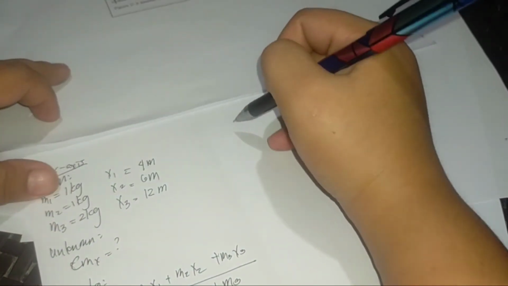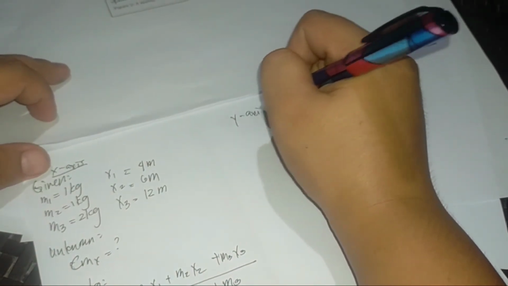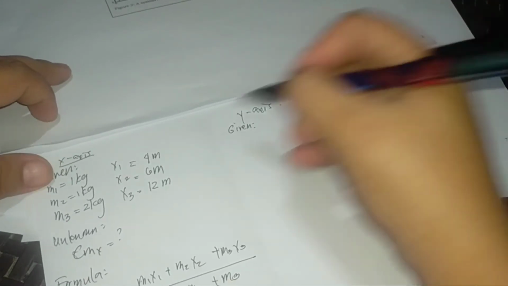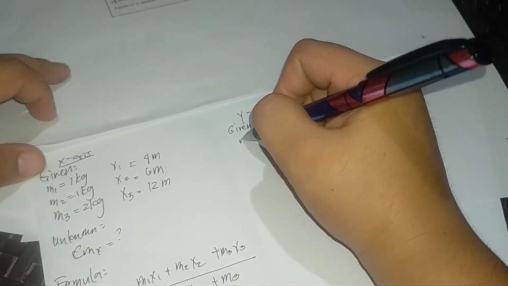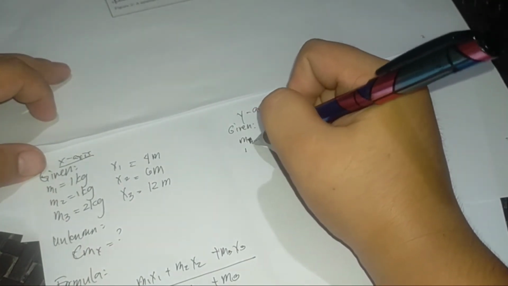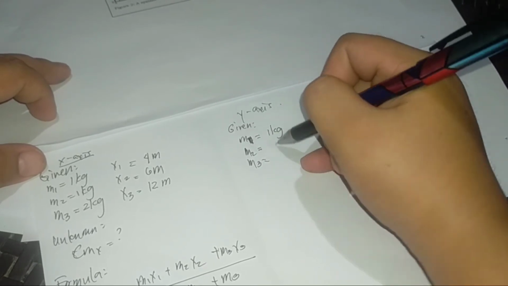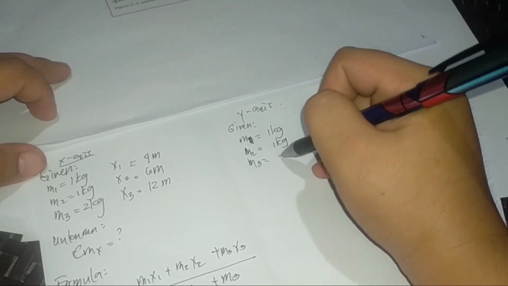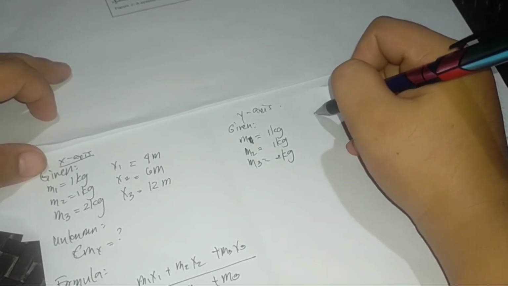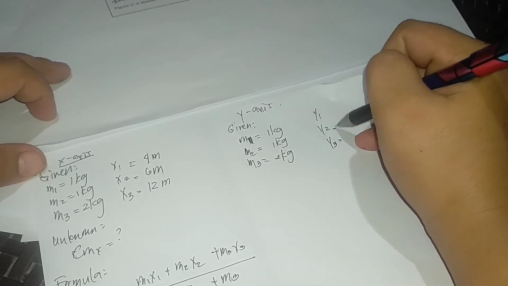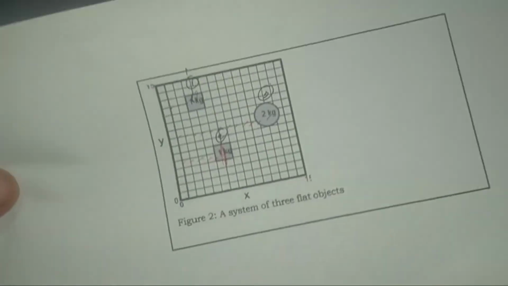Next is for the y-axis. Okay, so again, we should write the given. But since we already know mass 1, mass 2, and mass 3, just copy that one. So 1 kilogram, 1 kilogram, 2 kilogram. We need to find y1, y2, and y3. So we need again to count in the illustration.